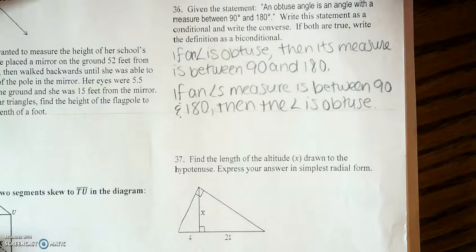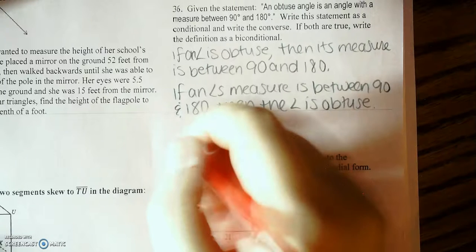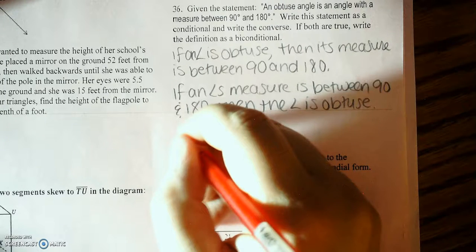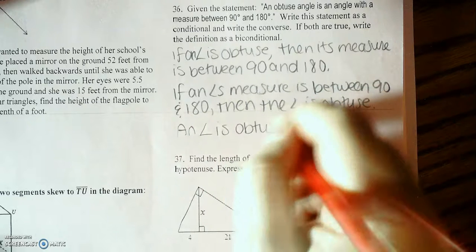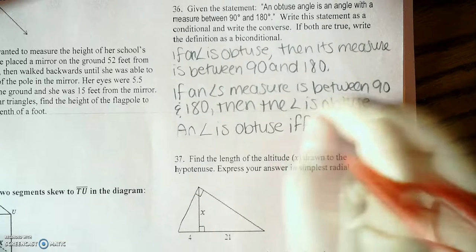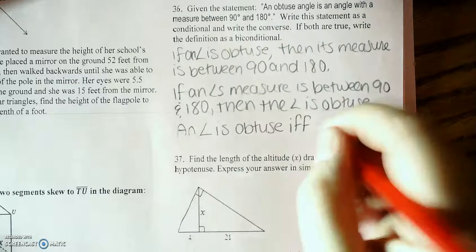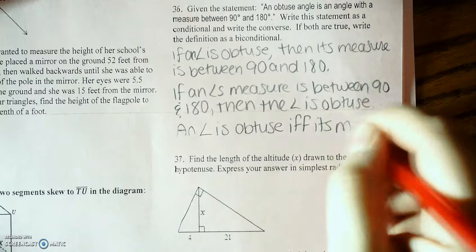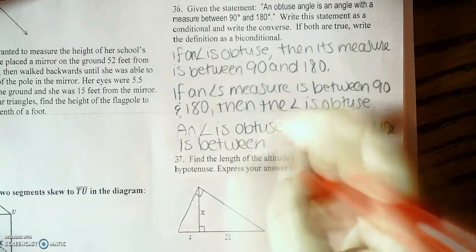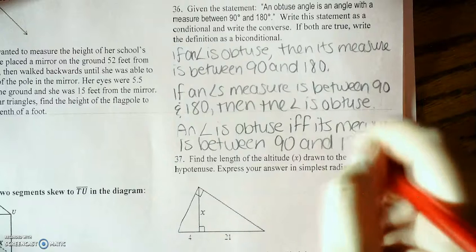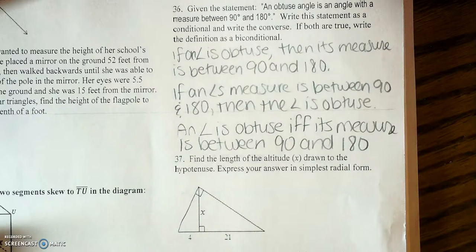Both of those statements are true, so if the original conditional statement and its converse are both true, you can turn it into a biconditional. So I'm going to take the original statement up here, and I'm going to say an angle is obtuse. The biconditional has if and only if, which I'm going to abbreviate there. An angle is obtuse if and only if its measure is between 90 and 180.